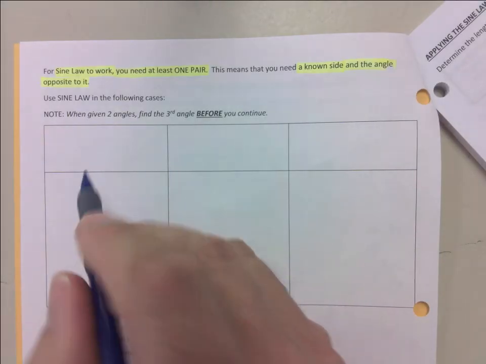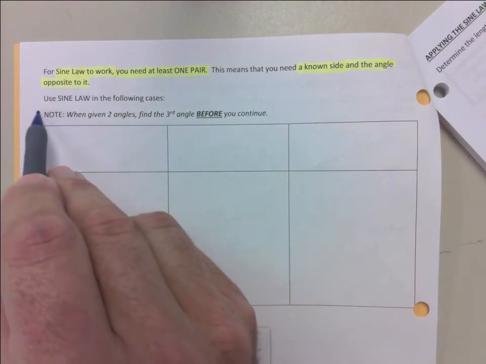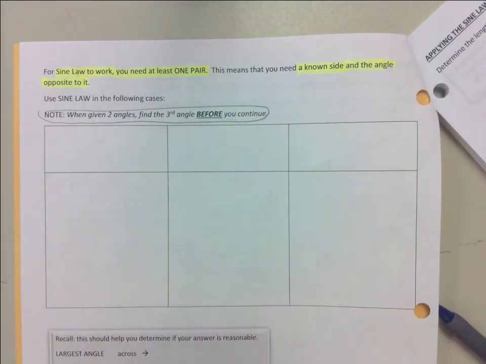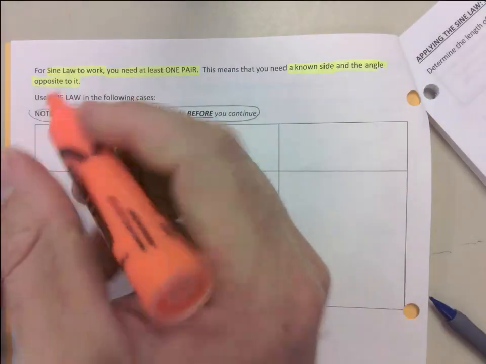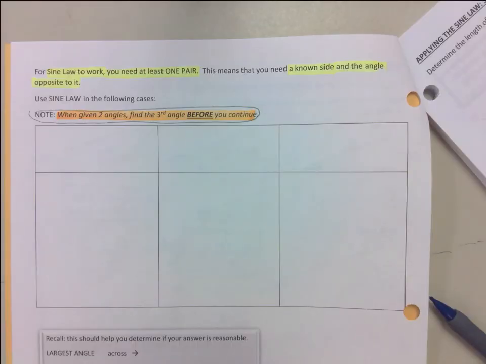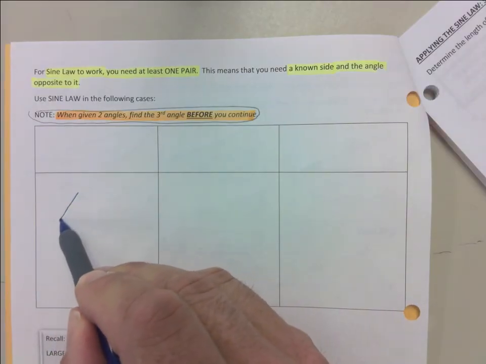The sine law works in the following cases. When given two angles, so this is just a note here, make sure you find the third one before you continue. I'm going to emphasize that. Before we do anything else, make sure you always find the third angle. So you have this scenario, watch this. Just draw a triangle.